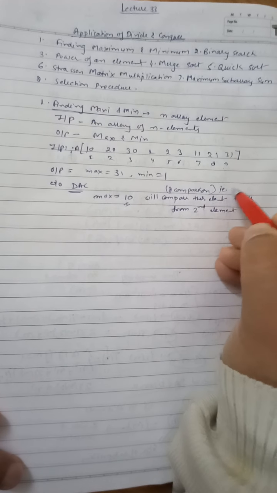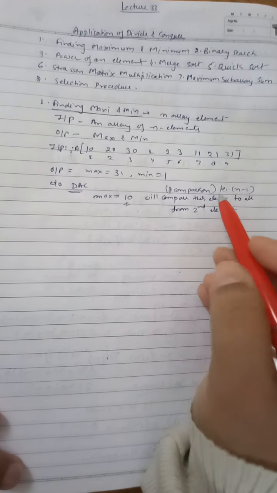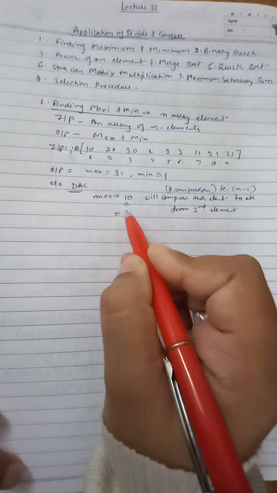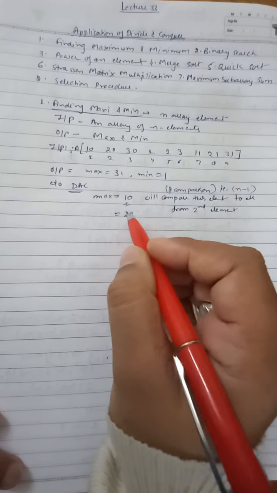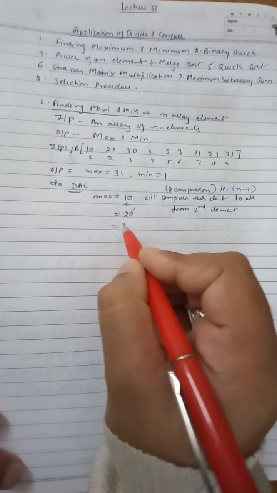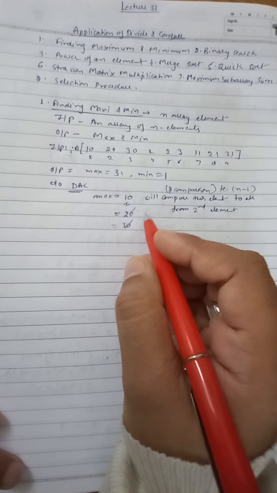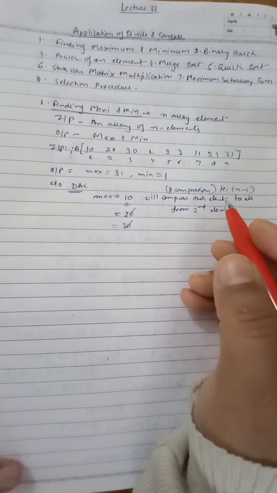So we can simply say n minus 1, n is equal to 9, so 8 comparisons will occur. Like that we will do for the second element, then the third element, like that we will do. So it will go like that.